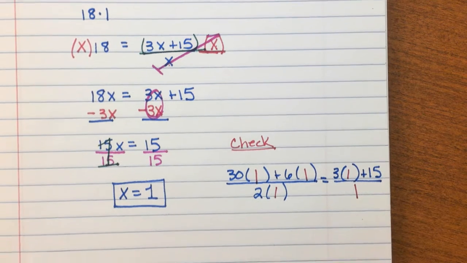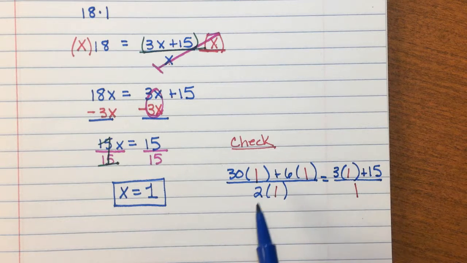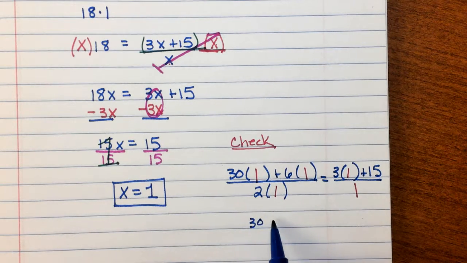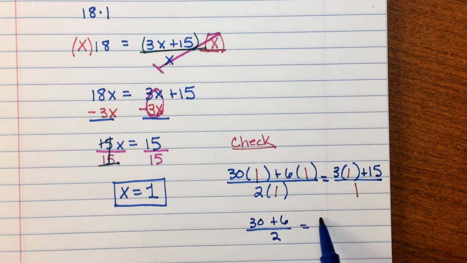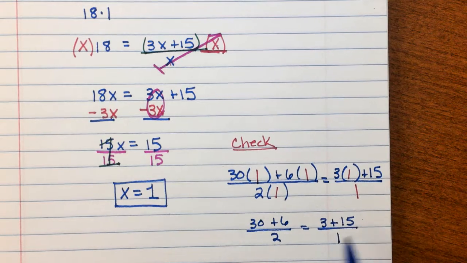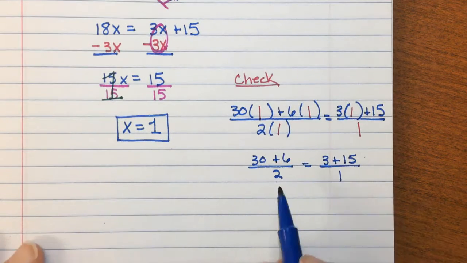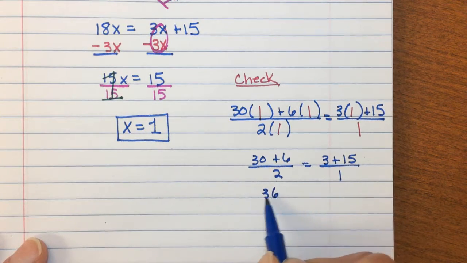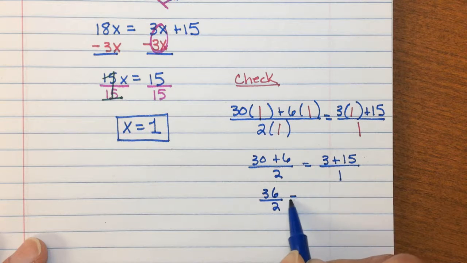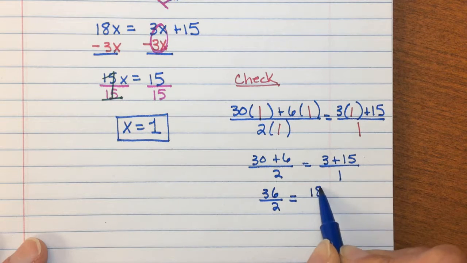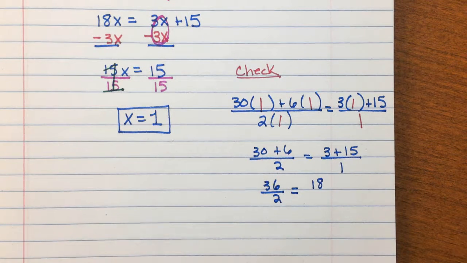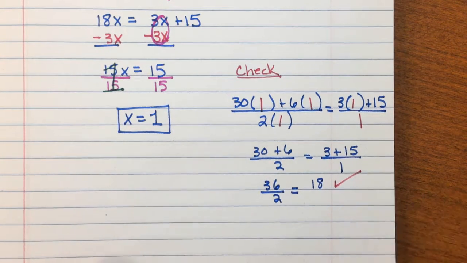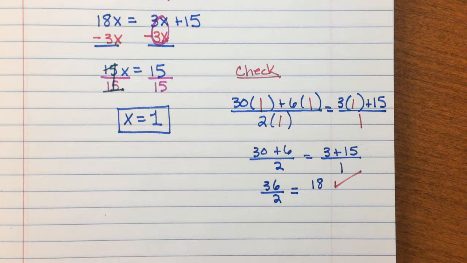So it's just basic arithmetic now. So what do I have? I have 30 plus 6 divided by 2 equals 3 plus 15 divided by 1. So that gives me 36 divided by 2, and that should equal 18. And so 36 divided by 2 is 18. So I know I solved this problem correctly.